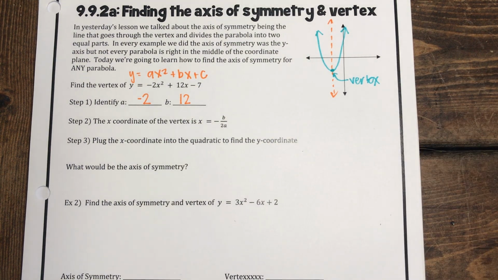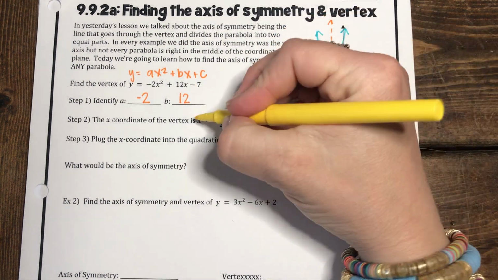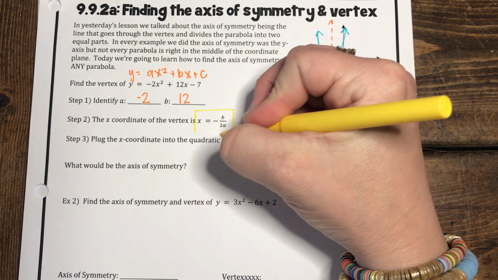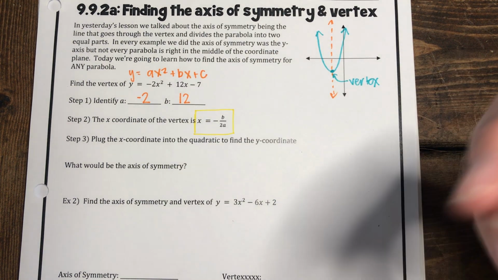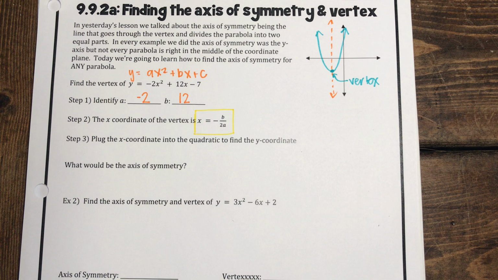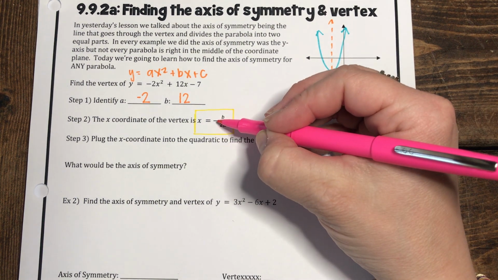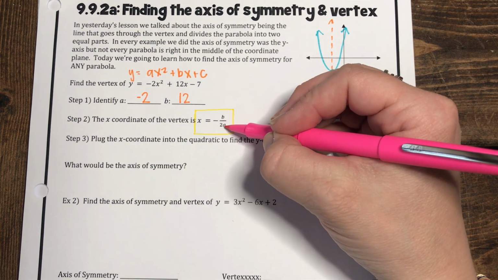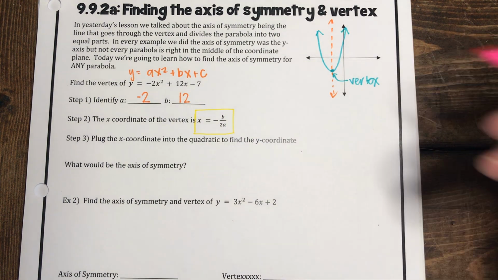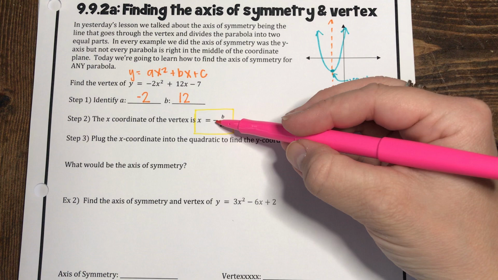The formula, and you have to memorize this, is x equals negative b over 2a. That's how we can find the x value of the vertex of any quadratic. Remember, it could be negative b over 2a, or b over negative 2a. It doesn't matter where the negative is. I always put the negative up top.